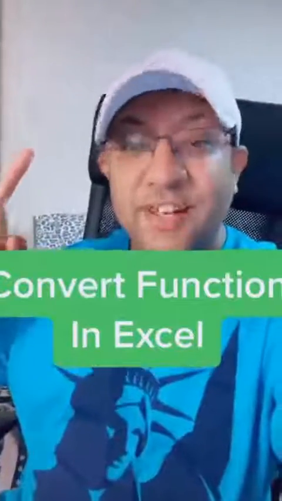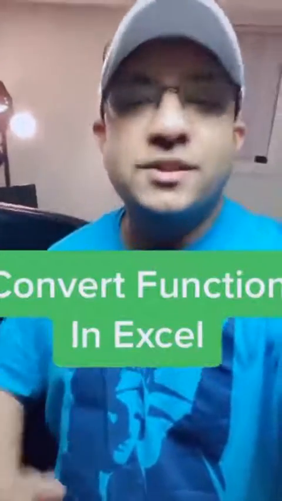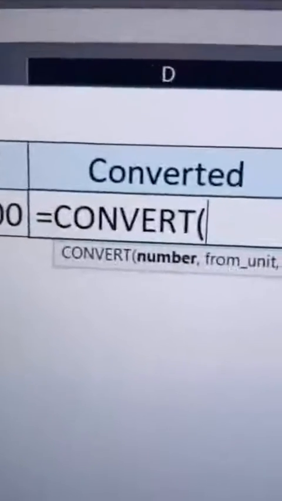The convert function in Excel. This function lets you convert one measurement value to another measurement. Let me show you how it's done. So I have this original value that I need to convert. I'm going to use the function called equals convert.